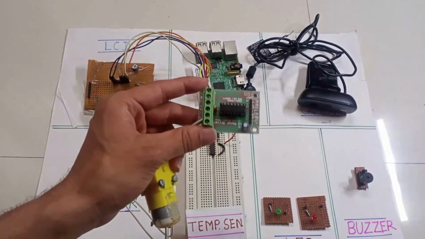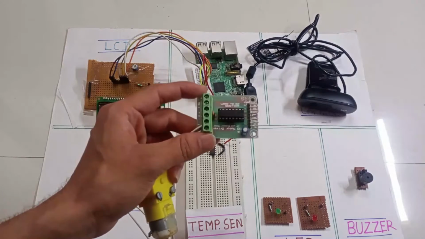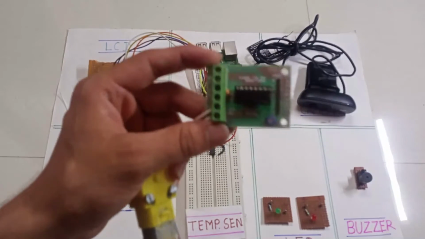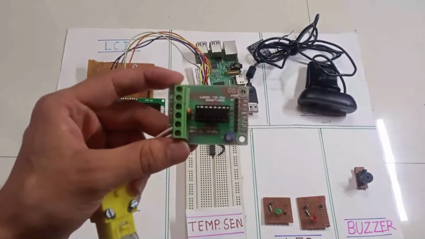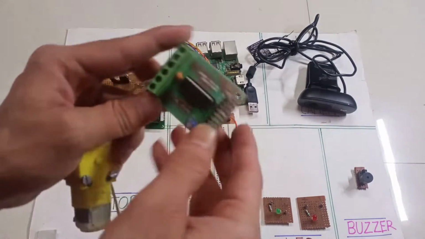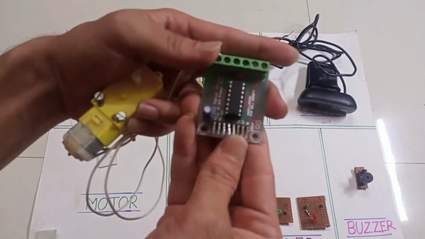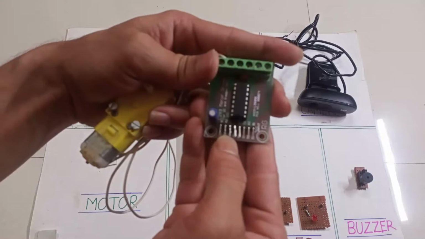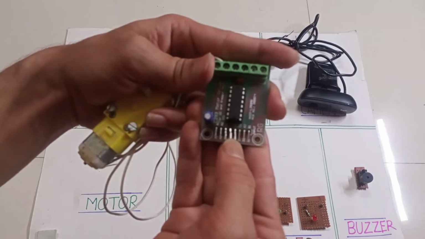Now the next point is the motor driver IC. If you want to connect the motor driver IC, you can see on the motor driver IC there are output pins and input pins. I can read the input pins for you. The input pins are A1, A2, then enable, then VCC and then ground.